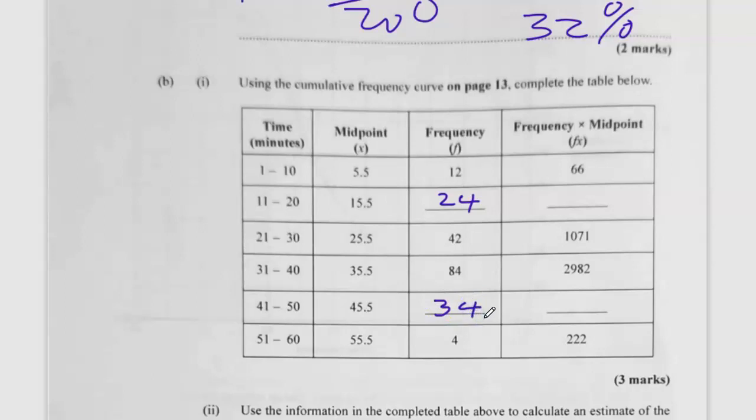In terms of the midpoint, let's complete the table now. The fx is the midpoint value in the second column times the frequency in the third column. So 5.5 times 12 is 66. 15.5 times 24 is 372. Next one is 45.5 times 34, that's 1547.